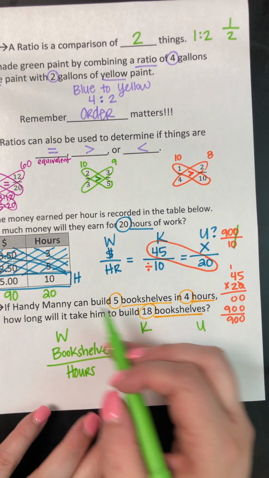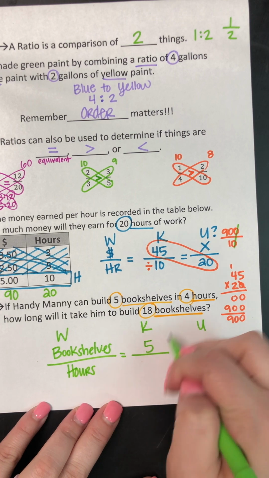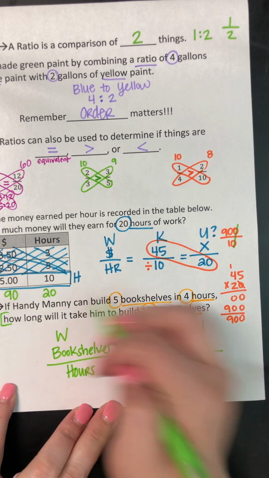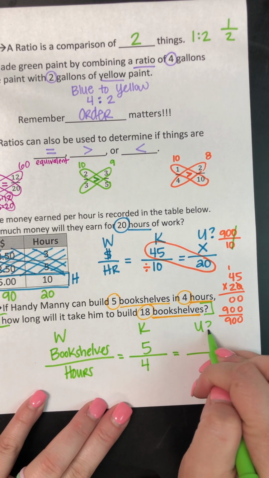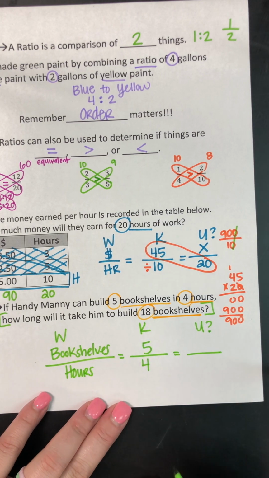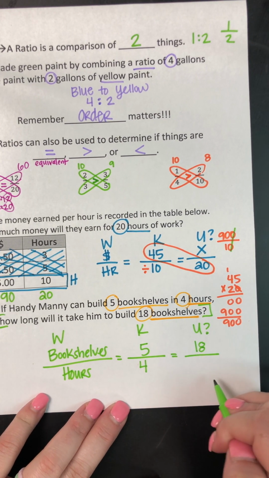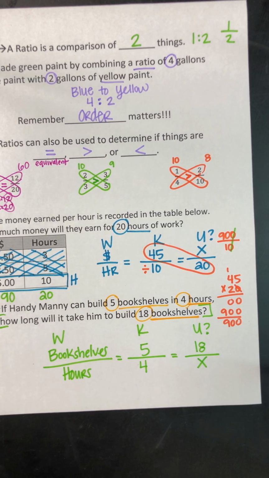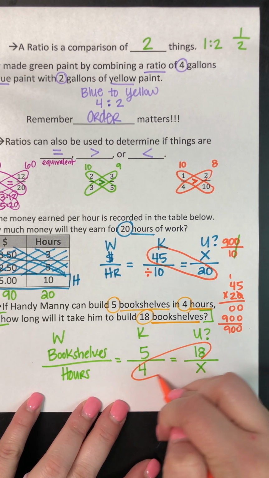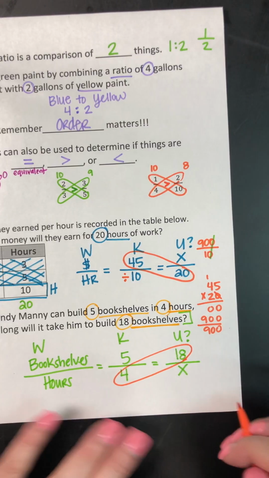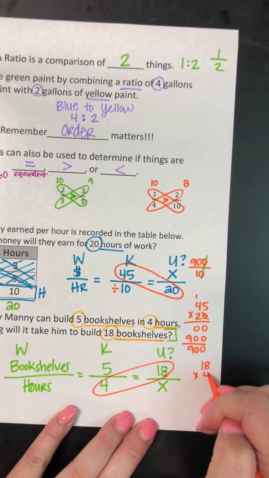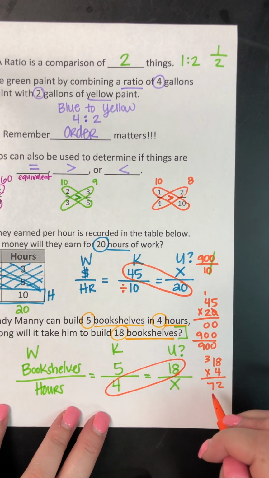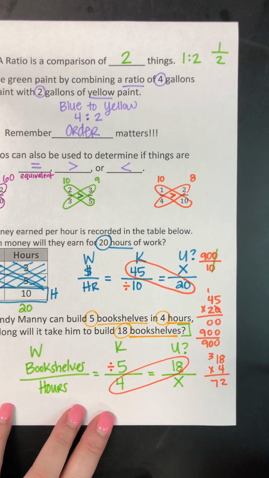Again, our words were bookshelves over hours. What do we know? We know Handy Manny can build 5 bookshelves in 4 hours. And then the question, the part with the question mark, goes under our U, and it says 18 bookshelves. So I know 18 will go on top because that's where bookshelves are, and I'm looking for how much time it's going to take. So this is going to cross multiply the opposite direction, 18 times 4. So what is 18 times 4? That's going to be 72. And then 72 divided by 5.